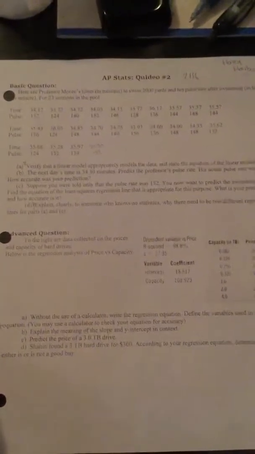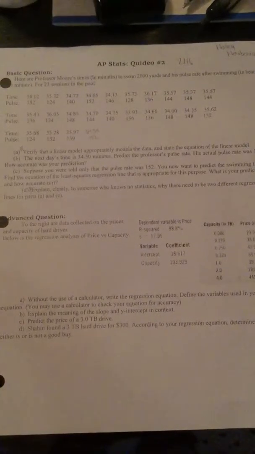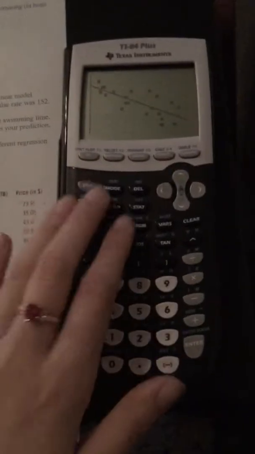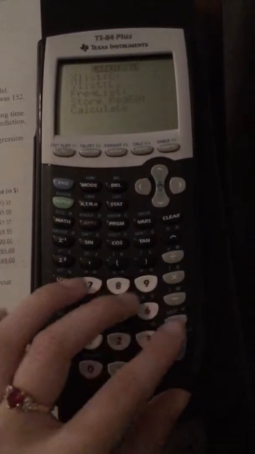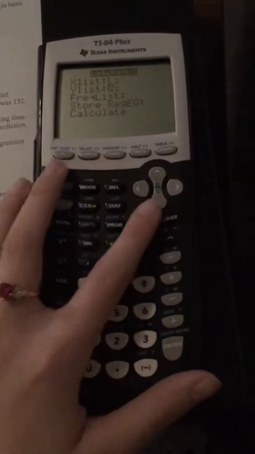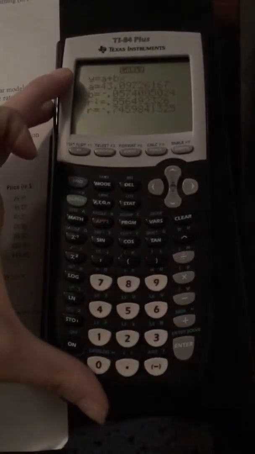Part C is asking if it gave us the pulse rate of 152 and we wanted to predict the swimming time, we would need to find another least squares regression line equation for this purpose. So in order to do this, we're going to come over to our calculator and we're going to do the same thing we did for the other one, except we're going to go down to number 8. We're going to switch list 1 and list 2. So list 2 is going to be our x value. List 1 is going to be our y value. We're going to calculate that. And that gives us our a and b values that we're going to use for our equation over here.